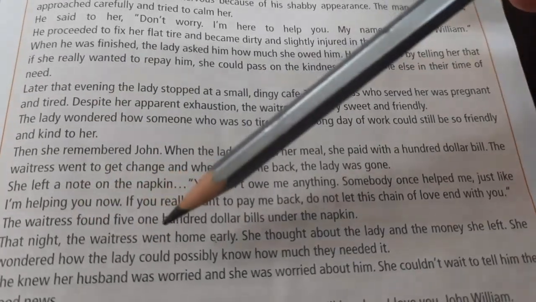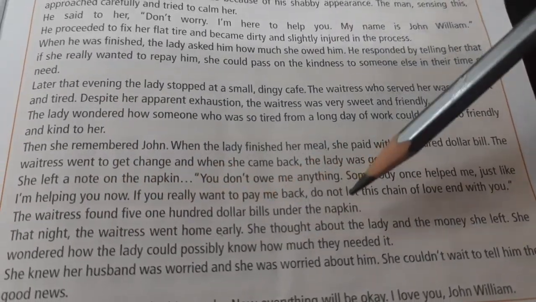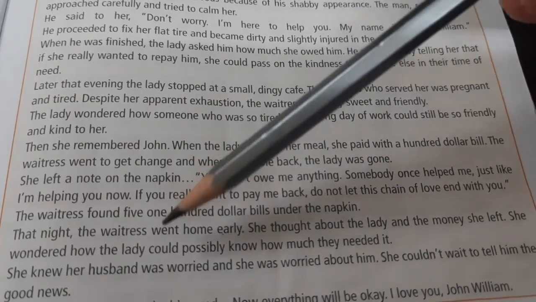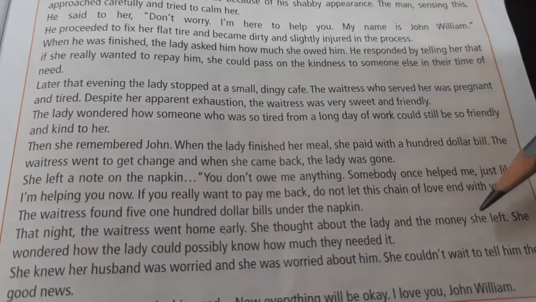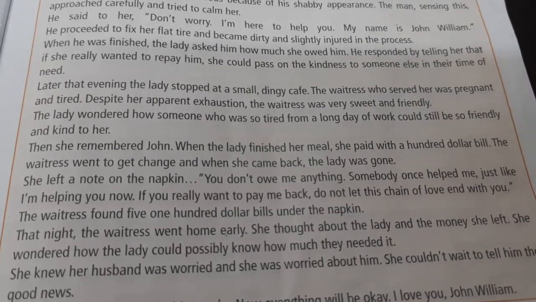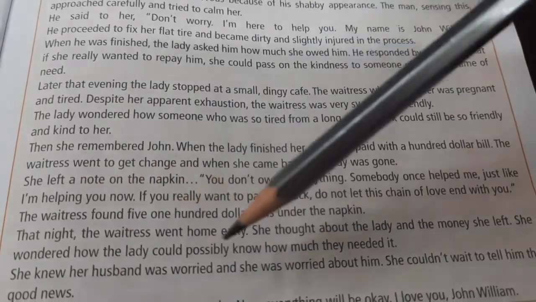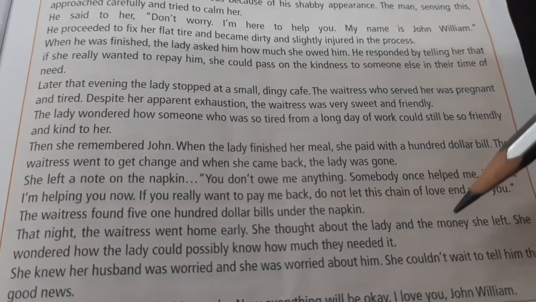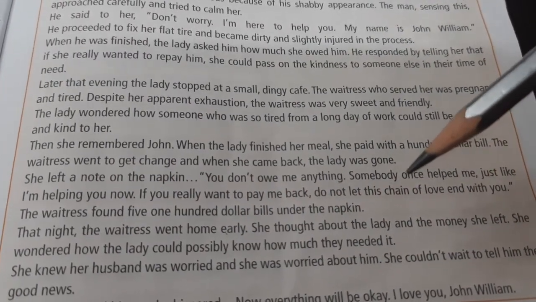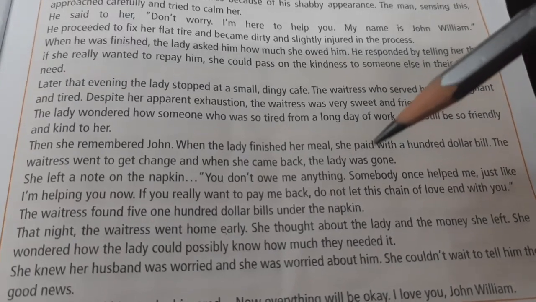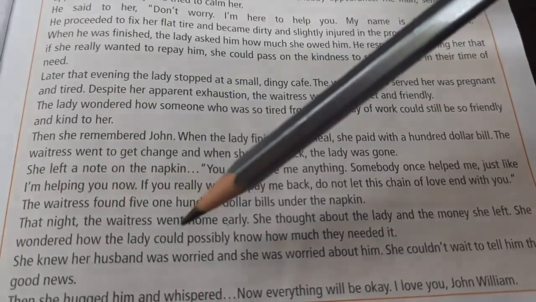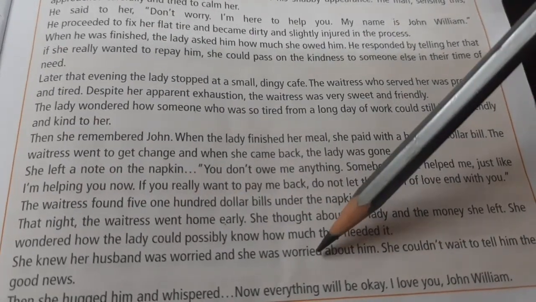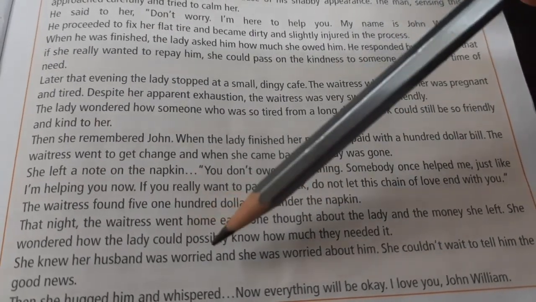That night the waitress went home early. She thought about the lady and the money she left. ओके, सो वो जल्दी चली गई वेट्रेस घर पे and she was thinking about that lady जिसने पैसा दिया था. She wondered how the lady could possibly know how much they needed. सोच रही थी कि पता नहीं उसे कहाँ से पता चला कि उसको पैसों की बहुत ज़रूरत थी. She knew her husband was worried and she was worried about him. वो हस्बैंड उसके लिए वरी कर रहा था और वो हस्बैंड के लिए वरी कर रही थी.